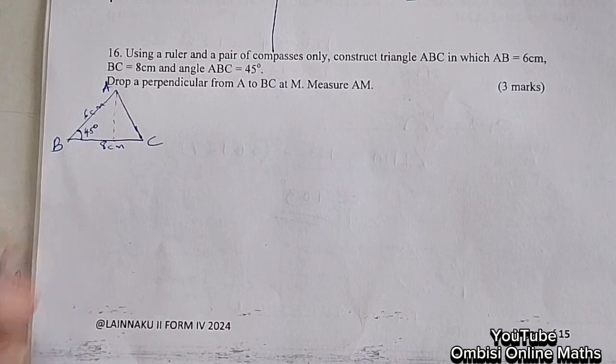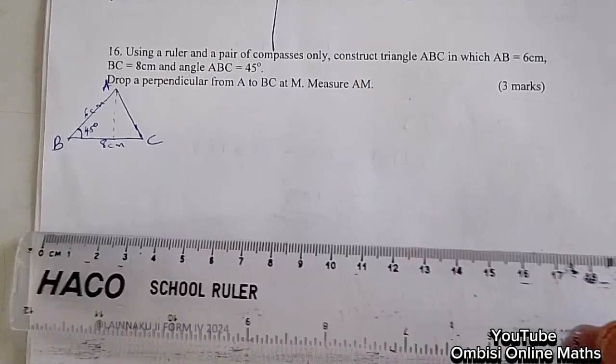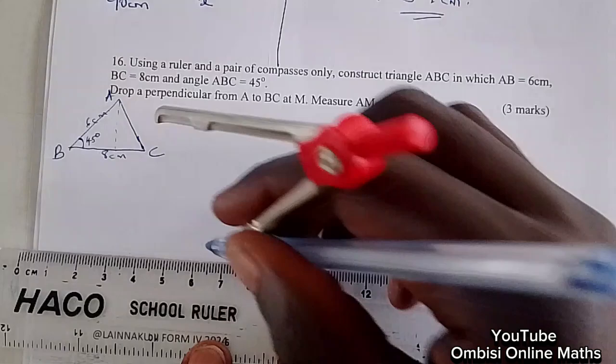So from this sketch now we can construct our triangle. We are going to draw the line BC. Now the line BC is 8 centimeters.